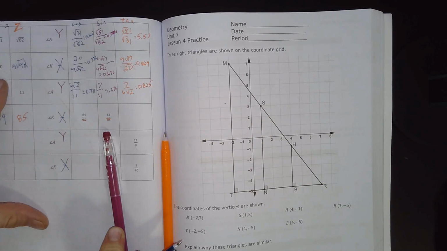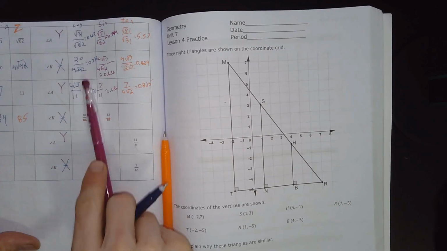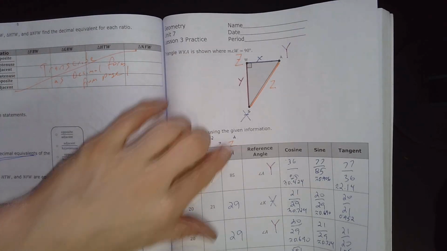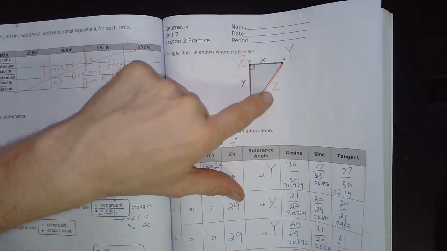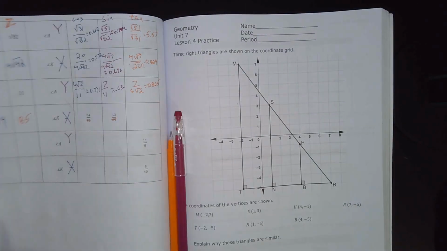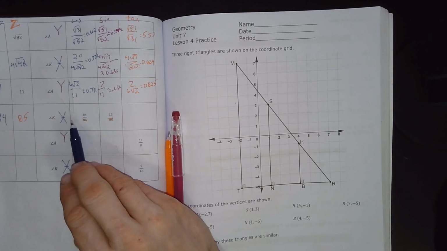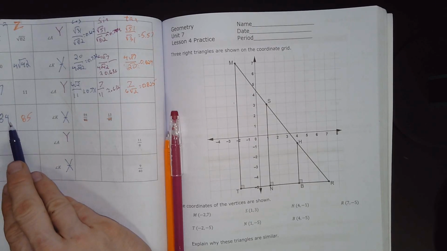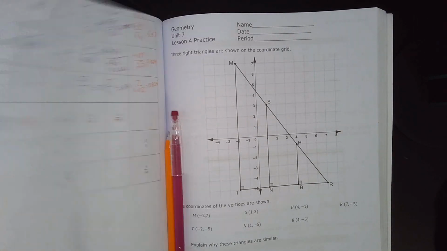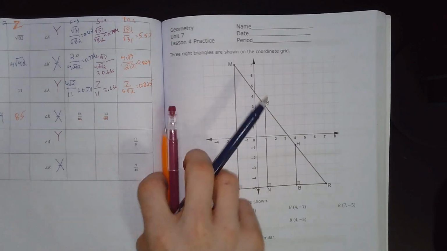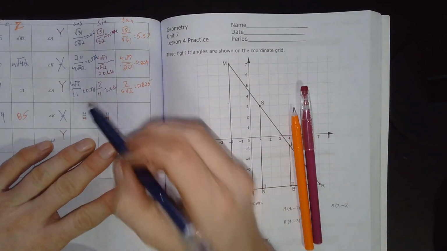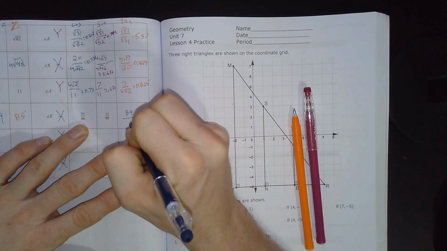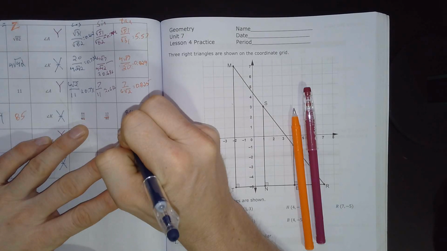Wait a minute. Cosine x. Let's take a look real quick. Opposite over hypotenuse. That's cosine, yeah. Yep. Okay, that's right. And that means the tangent for this one would be opposite 84 divided by 13.